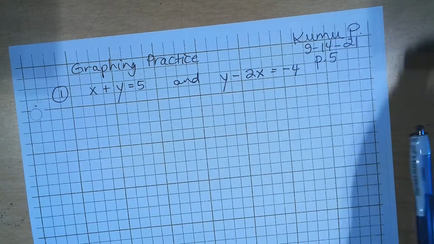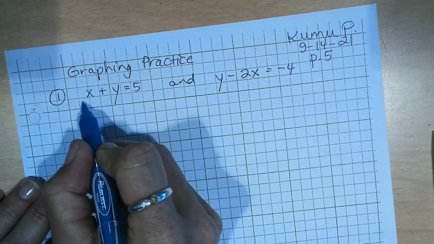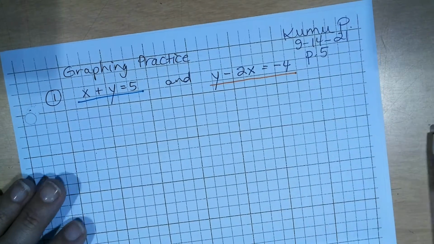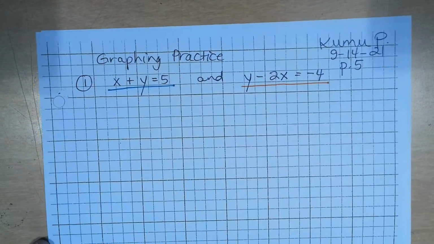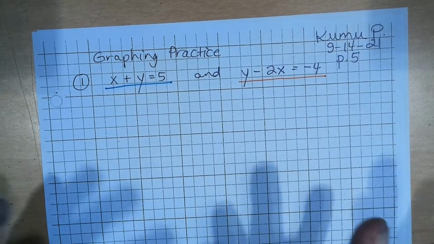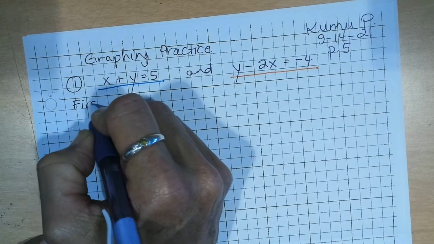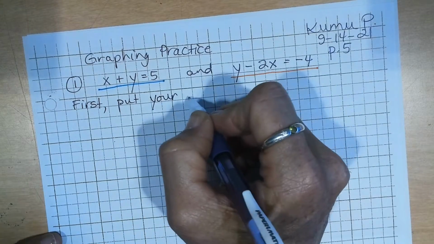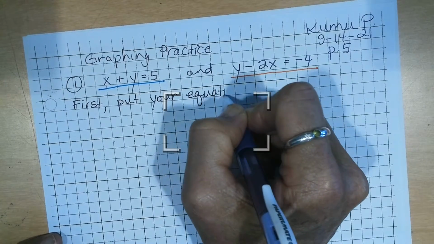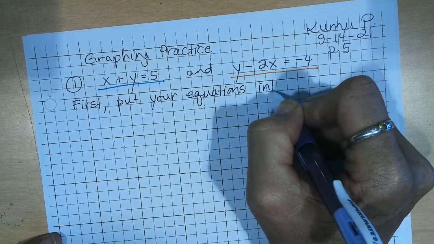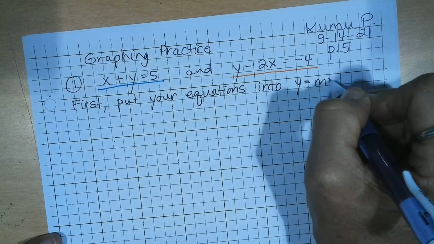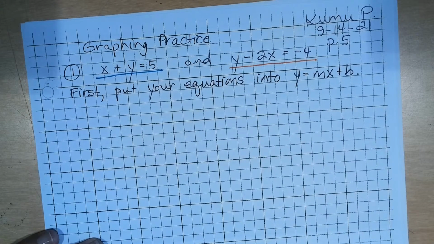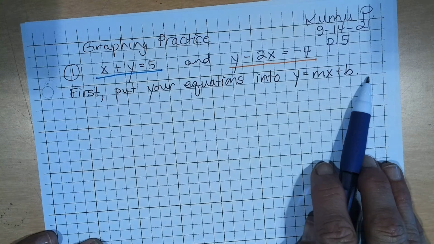If you have colors, that might help. I'm going to color code these. I'm going to make this one blue, and I'll make this one orange. However you want to work that. I just like color coding. So, the first thing you need to do is when we're going to graph, always, always, always put your equation into slope-intercept form. So put your equations into this form. Okay, that's the easiest way, so that y is by itself, everything else is over here.